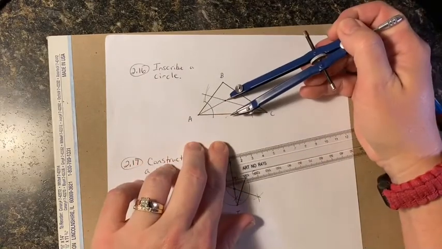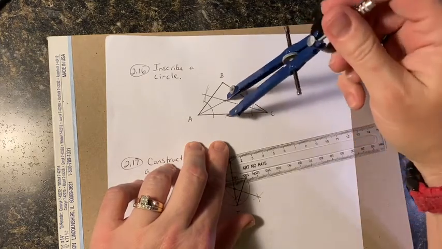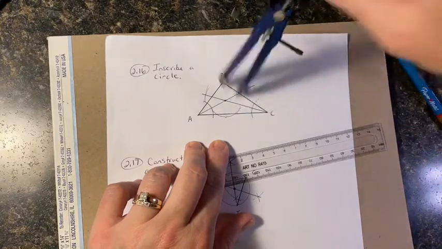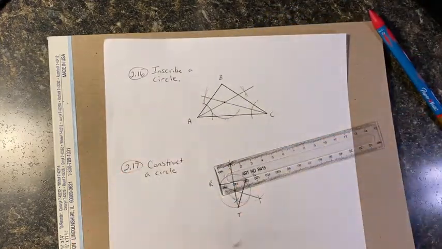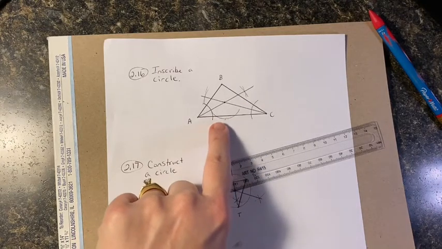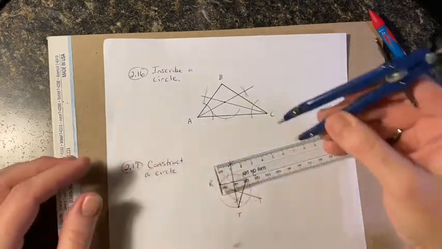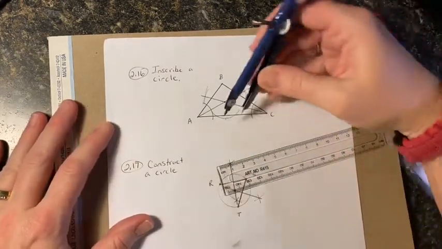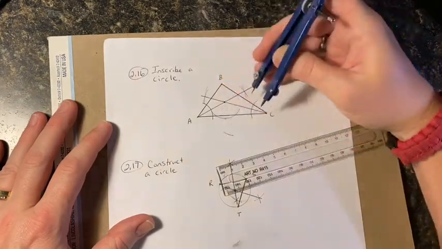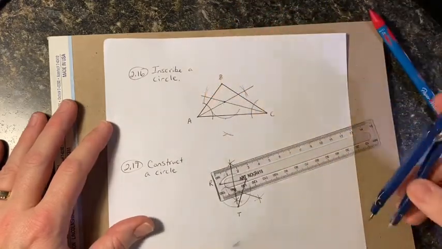Then with my pin at that center point, at that point off the line, we're going to make a big arc that intersects the line at 2 different places. Okay, we've got this arc now that intersects our line AC at 2 different places. Now we don't need to make the compass too much bigger, but at each of those intersections we're going to draw an arc out here. So here's one from the right side intersection, and here's one from the left side intersection.